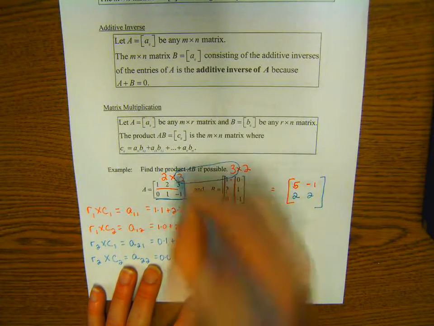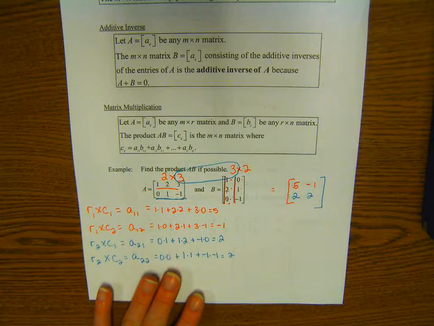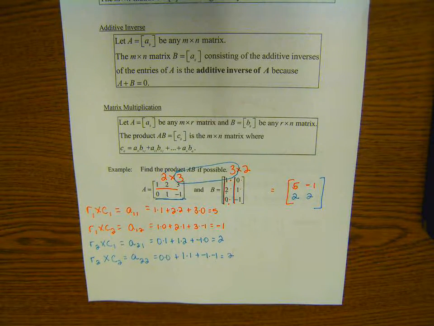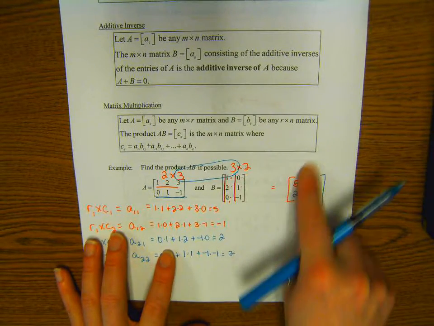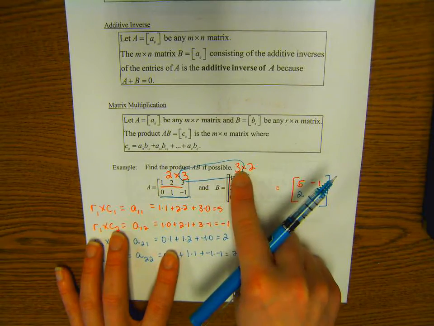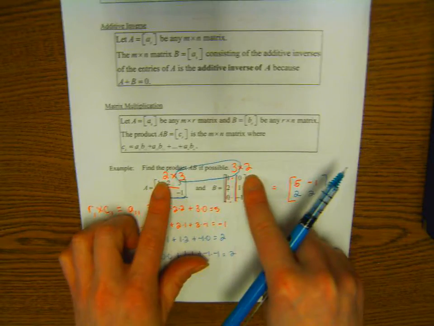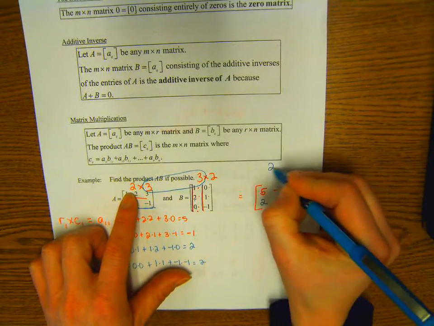And so the reason why we could do this multiplication was because these inner things matched. Okay? If I asked you to do B times A, that would also work, only in this case because if I listed this first and that second, the 2's would match. Okay. So when we check to make sure that we match, the outer numbers then become the dimensions of the new matrix. So this is a 2 by 2.